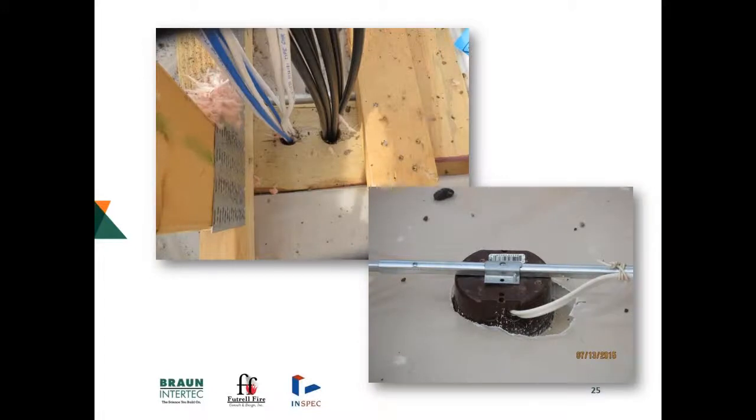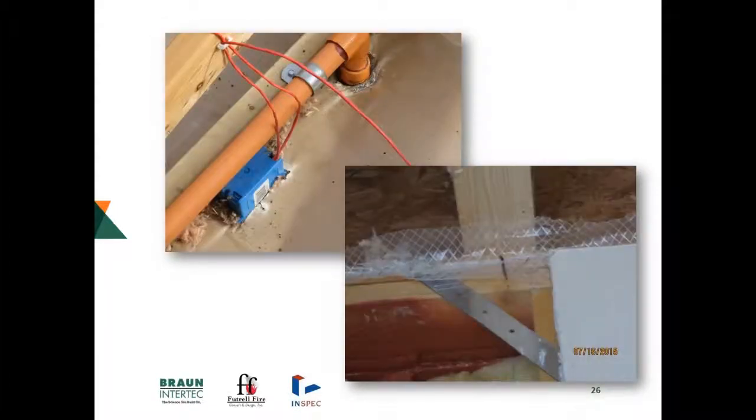Here are some of the photographs of those conditions. The top one shows that non-continuous vapor retarder, plus all the cabling and things going through the unsealed opening in the stud. Bottom right, of course, very obvious, not sealed up along the ceiling penetrations. Similar to other types of penetrations in the top left. And the bottom right shows that vapor retarder that came down onto the separation wall wasn't sealed against the wall.